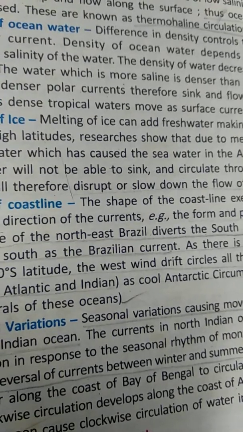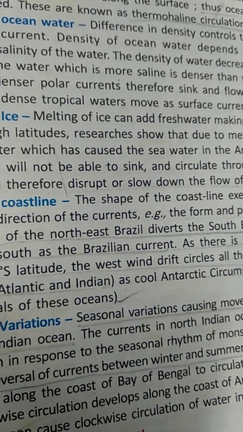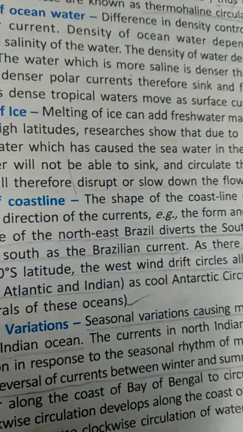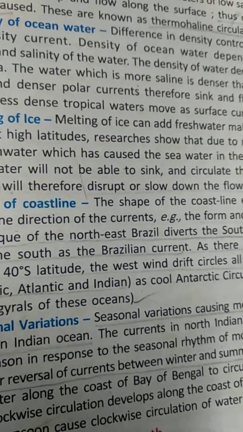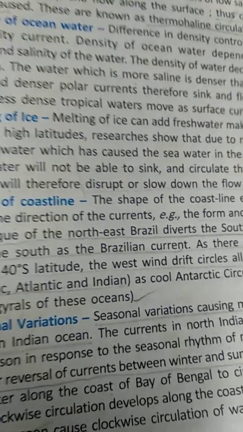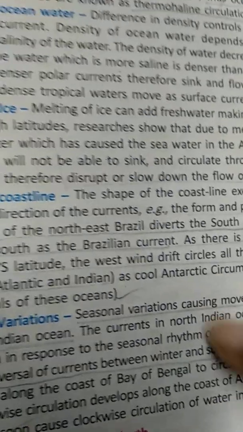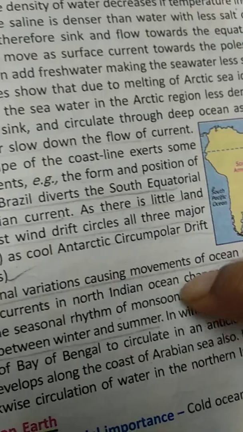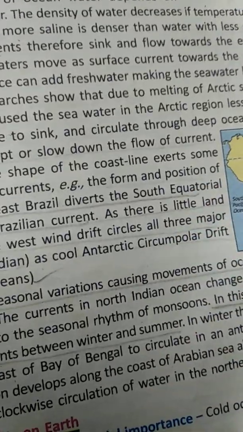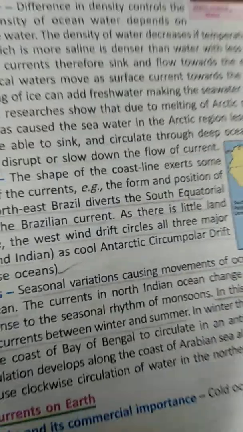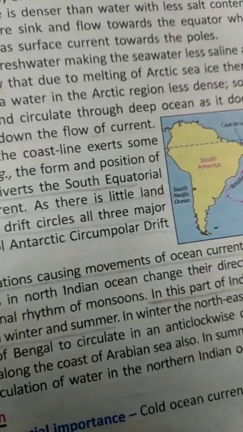In winter, the northeastern monsoon drives the water along the coast of the Bay of Bengal to circulate in an anti-clockwise direction. A similar anti-clockwise circulation develops along the Arabian Sea also.